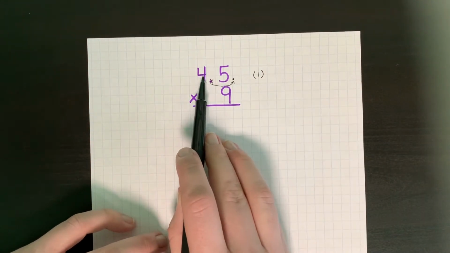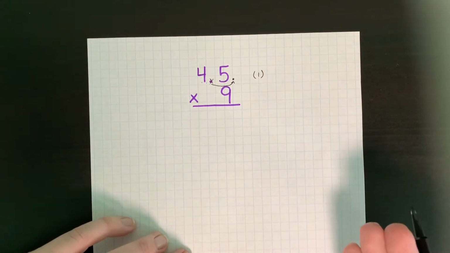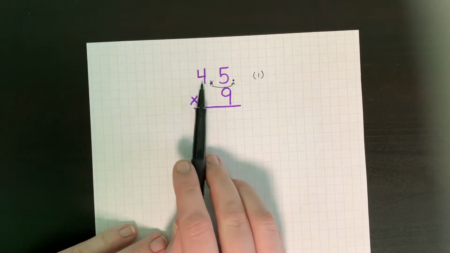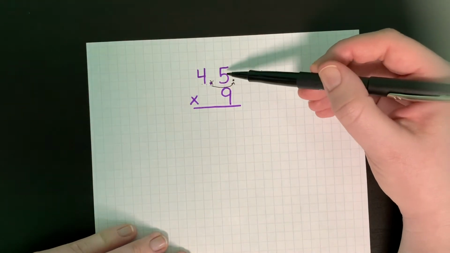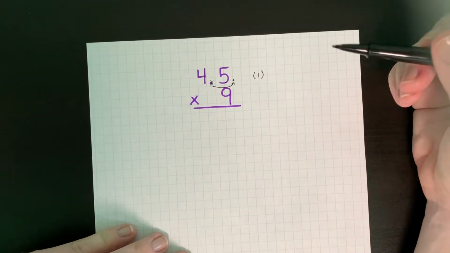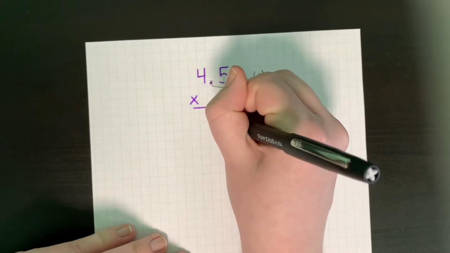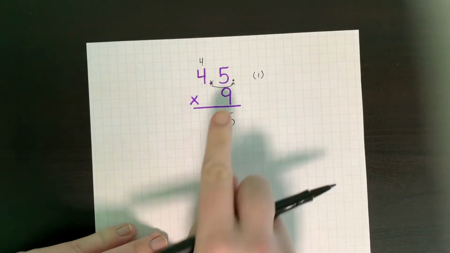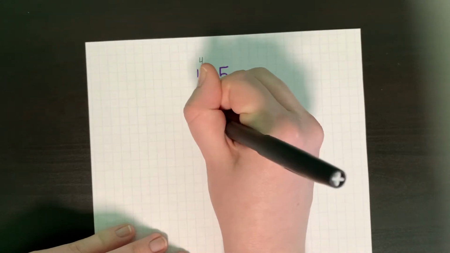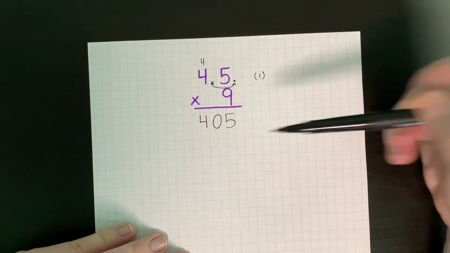So now I'm just going to multiply 45 times 9 as I normally would. You could use box method, you can use partial products, you can use standard algorithm, whatever you want to use, it doesn't matter as long as you're multiplying 45 times 9. So I'm going to do it using the old school standard method just because it's the easiest for me right now, but you can use whatever you want. 9 times 5 is 45, so I'm going to put a 5 down. Carry my 4. 9 times 4 is 36. 36 plus 4 is 40. So now I have 405. 45 times 9 is 405.